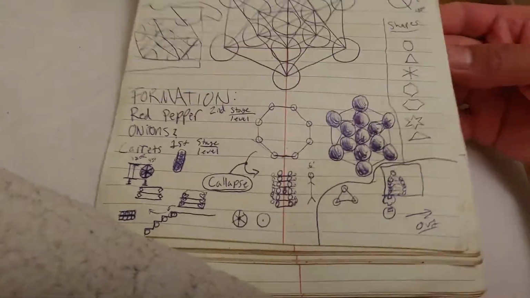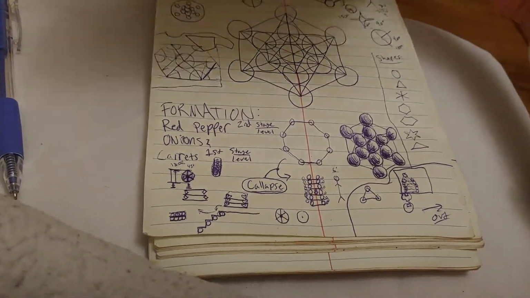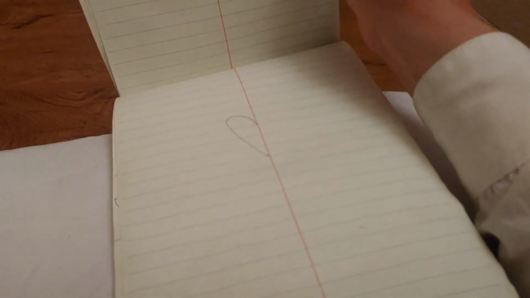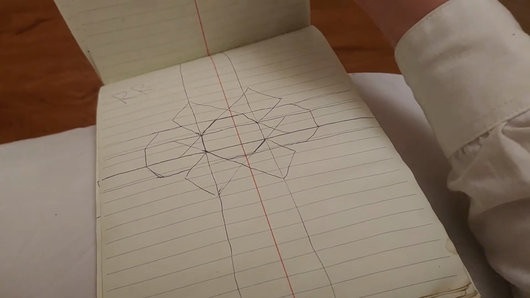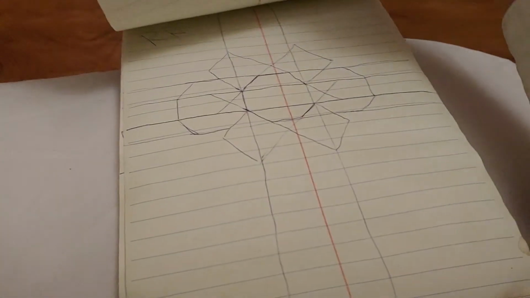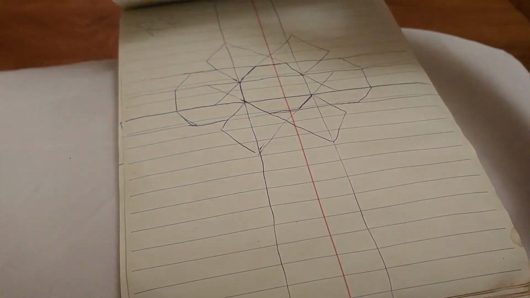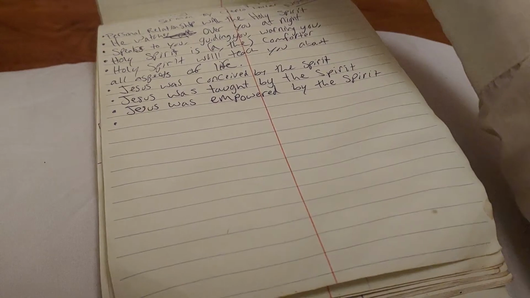And I did another sketch like that. Oh, that's a heart. I was trying to come up with more shapes. Working on that still. Let me see what's in here. My notes.